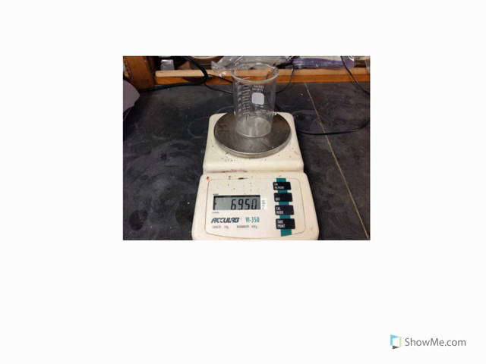Next, label a clean, dry 150 milliliter beaker and measure and record its mass. Set this aside. This will be used at the end of this first day because this will be where your precipitate goes and it will be put in the oven overnight.